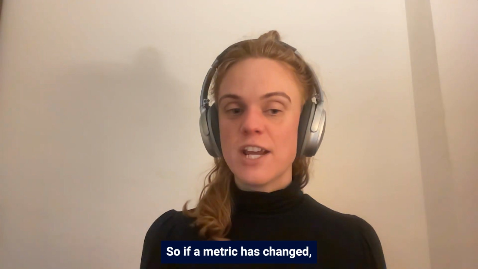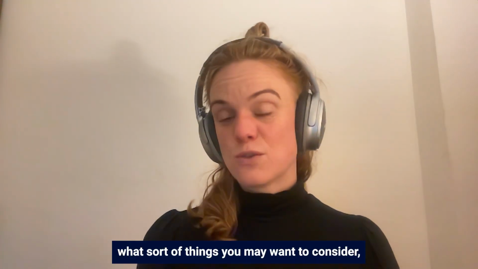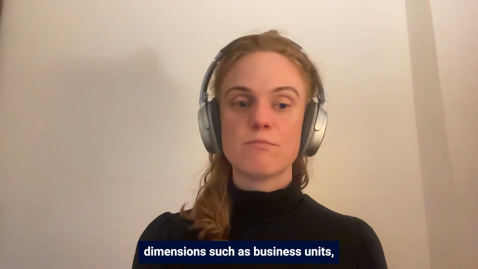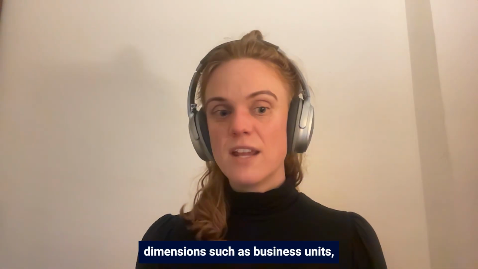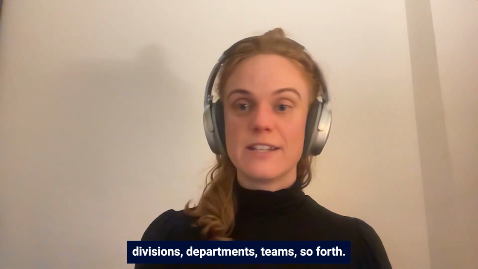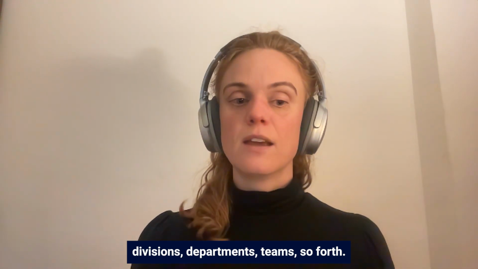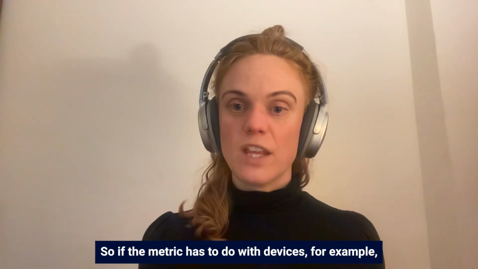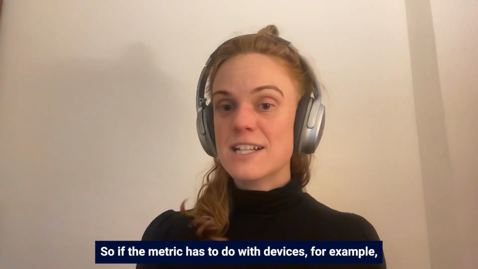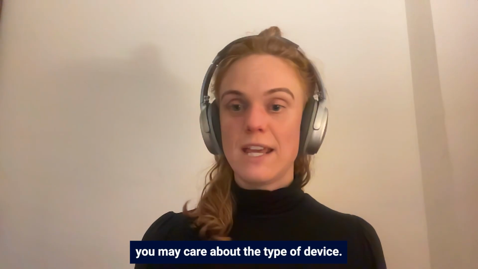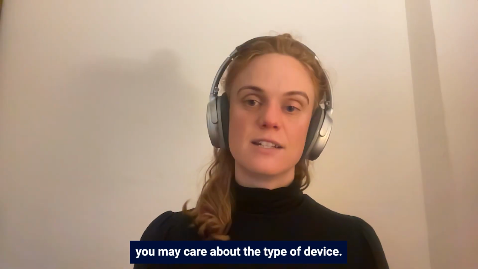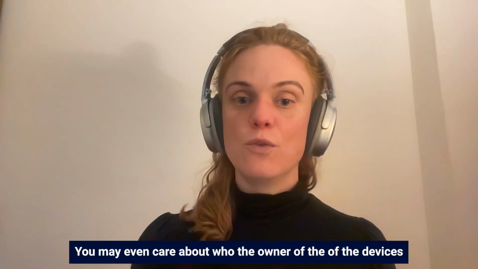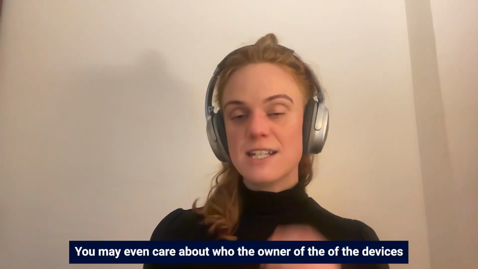So if a metric has changed, the sort of things you may want to consider are, for example, different business dimensions, such as business units, divisions, departments, teams, so forth. You may also want to consider technical dimensions. So if the metric has to do with devices, for example, you may care about the type of device, you may care about the operating system, you may even care about who the owner of the device is.